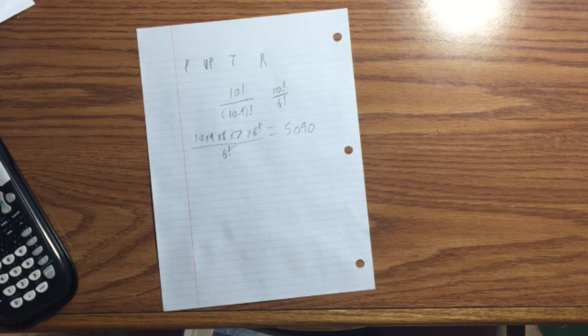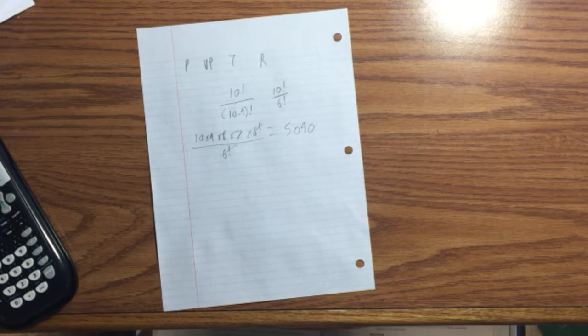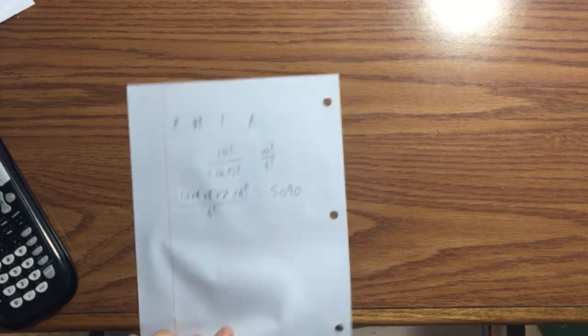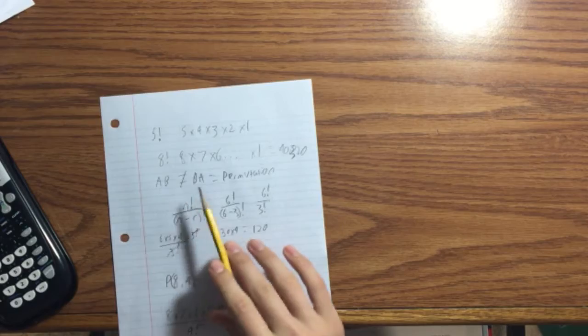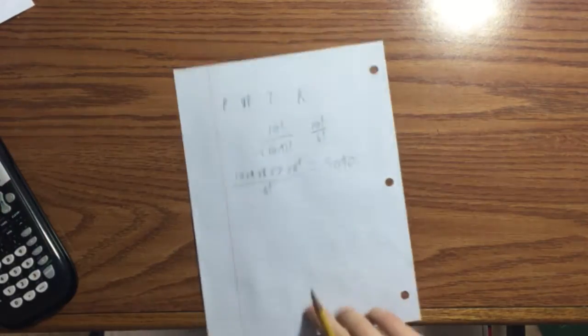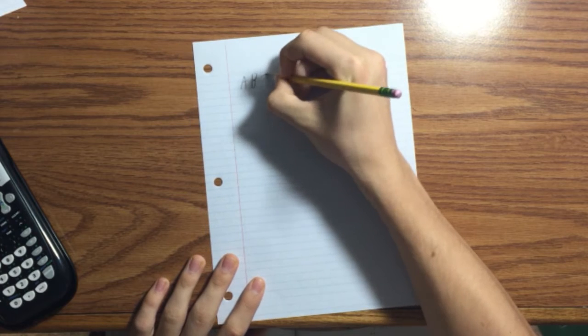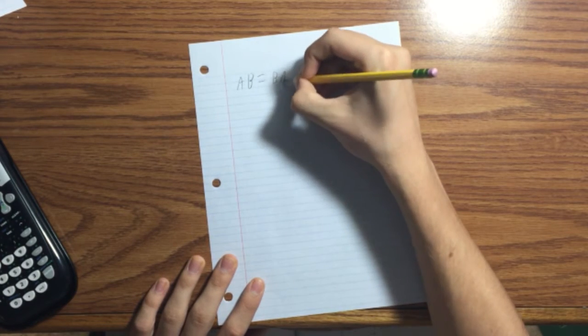Now on to combinations. Combinations are very similar. A combination is a selection of items where order does not matter. So unlike right here, where AB does not equal BA, in this case AB does equal BA.